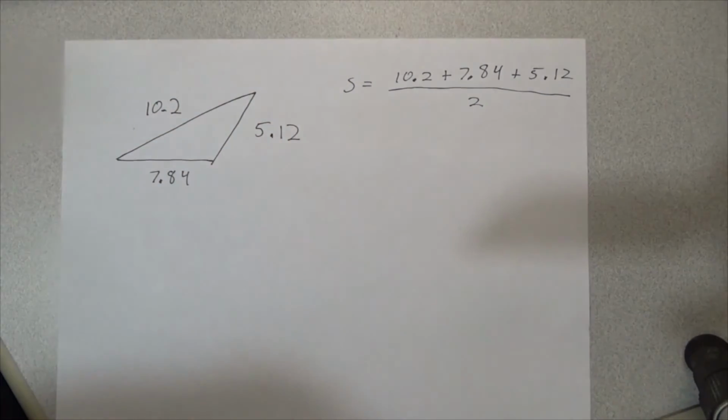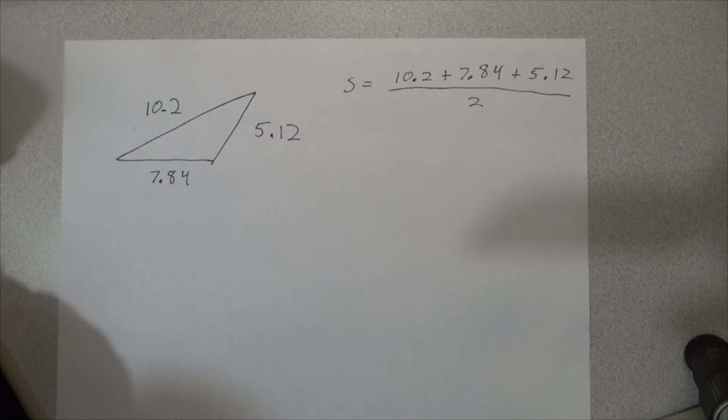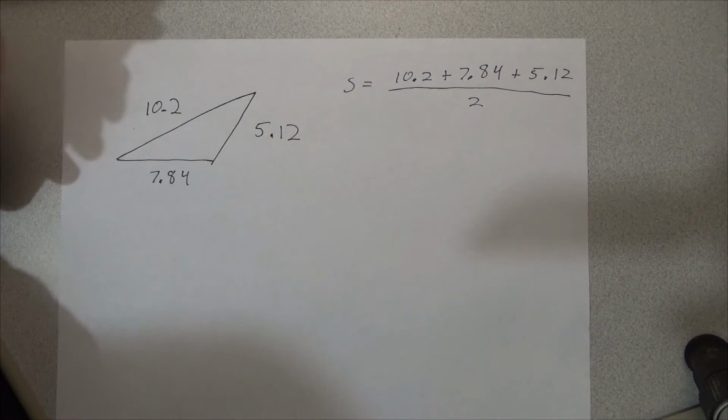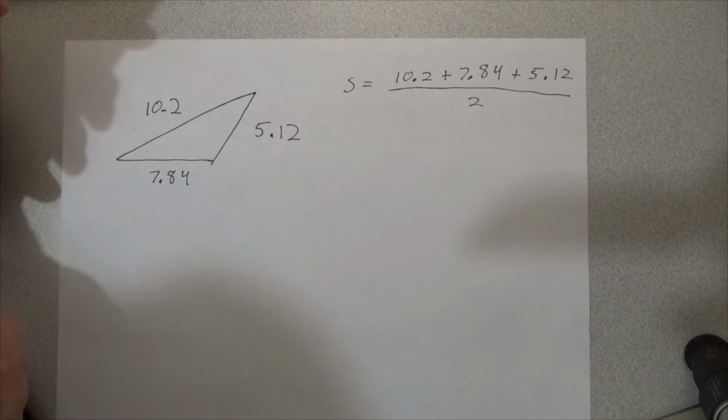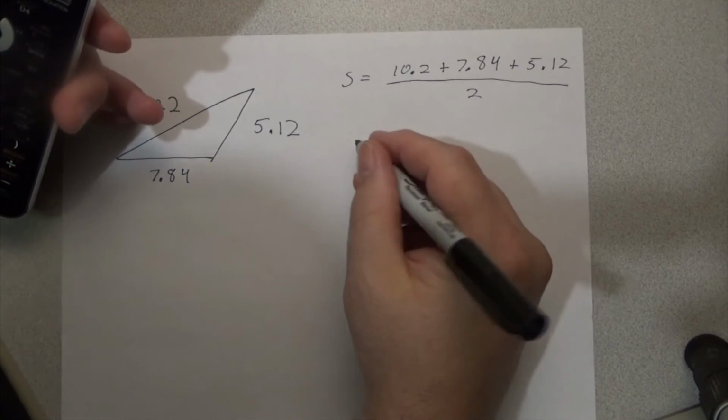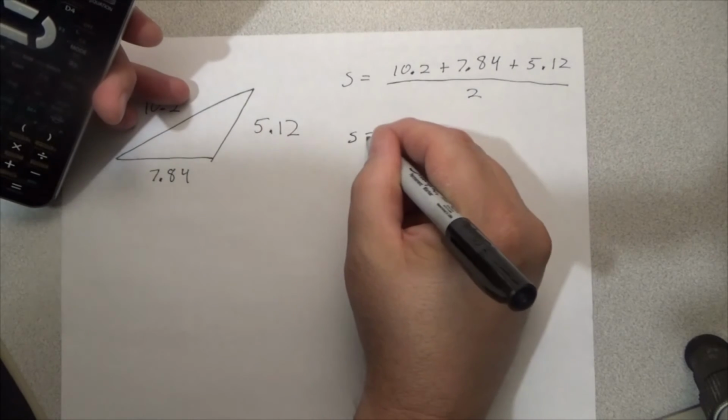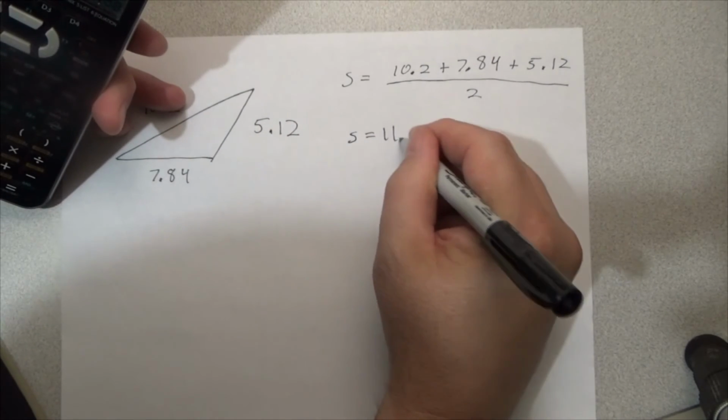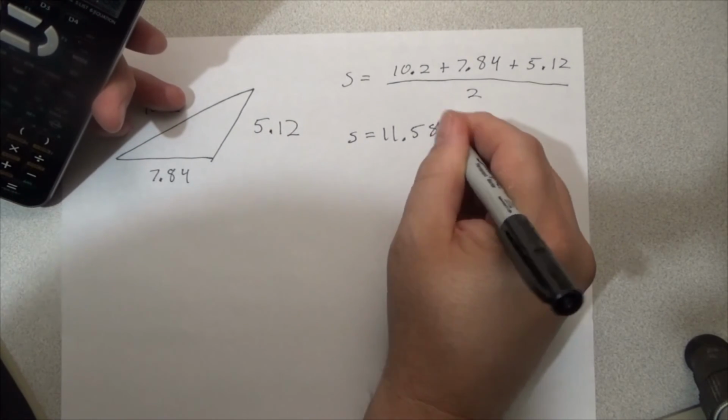The same thing. Let me get my fraction bar out. 10.2 plus 7.84 plus 5.12, denominator 2. So S is equal to 11.58.